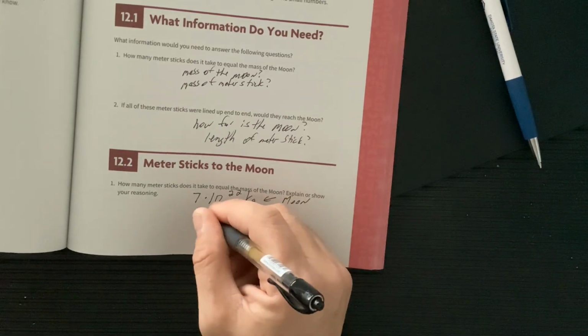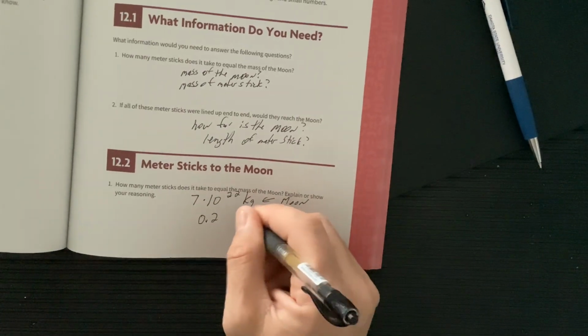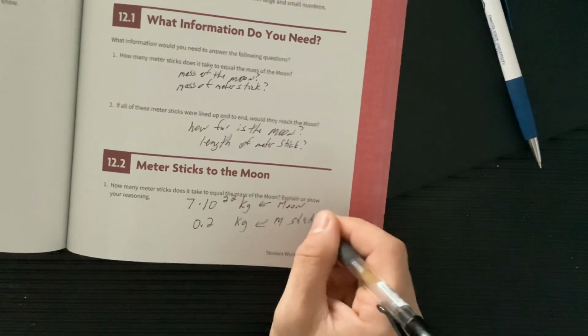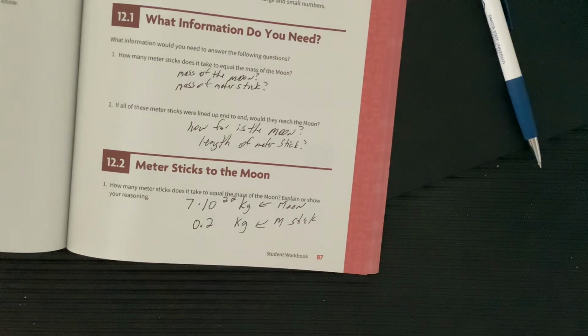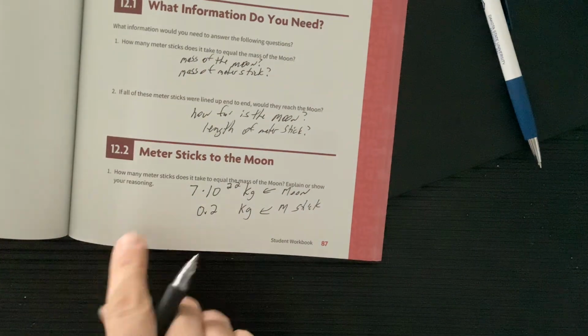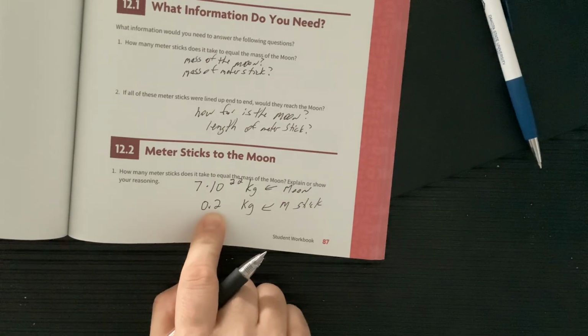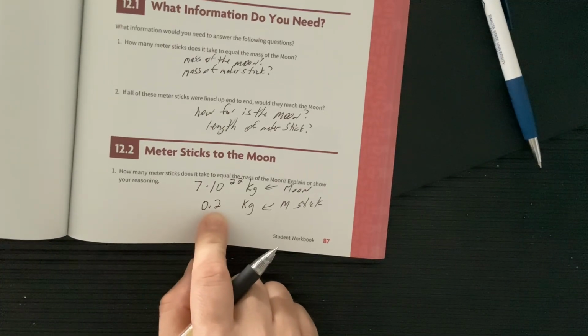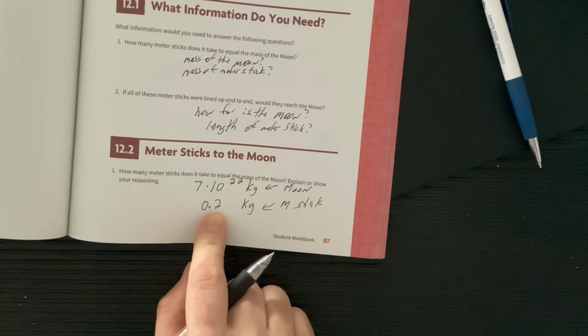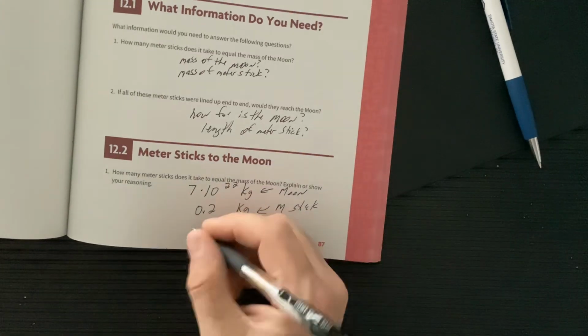Meter stick is 0.2 kilograms. That's a lot of meter sticks. All right, so if we are going to use scientific notation, both numbers should be in scientific notation. So just like the warm-up today, can you put this one in proper scientific notation for me? Remember, the decimal goes after the first non-zero number, which is a what in this case? 2. 2.